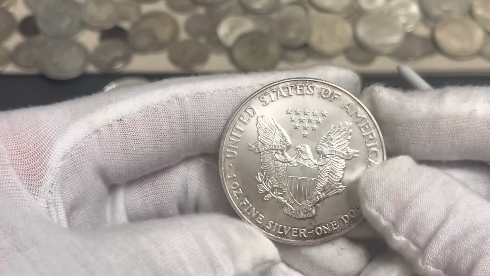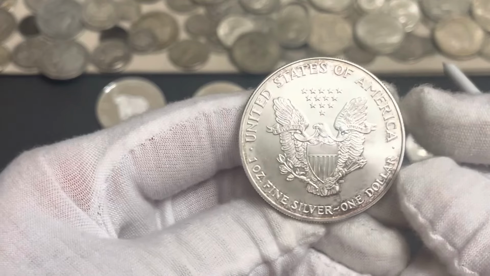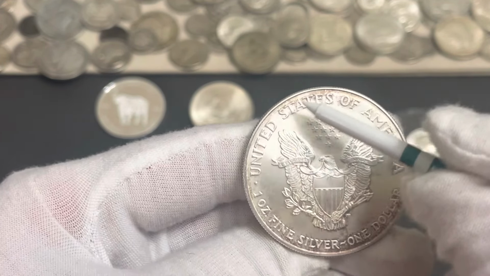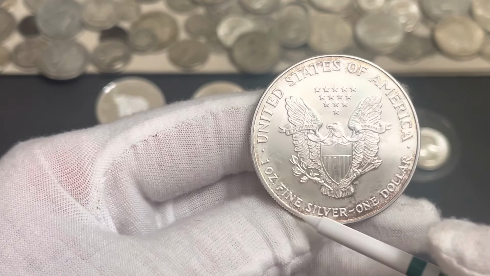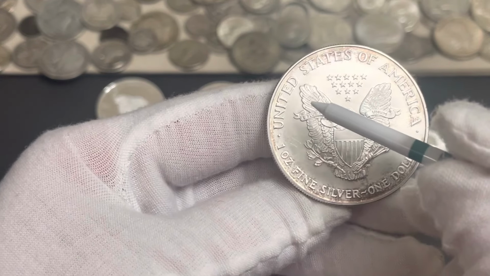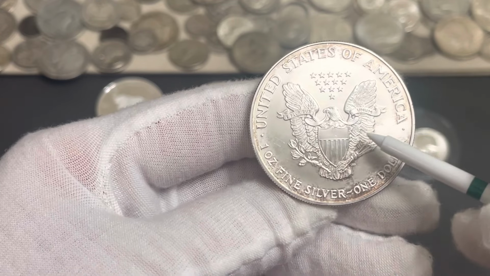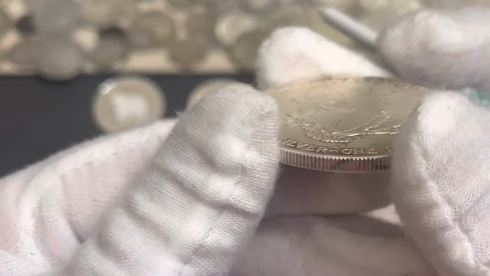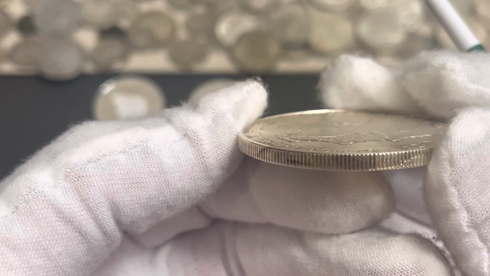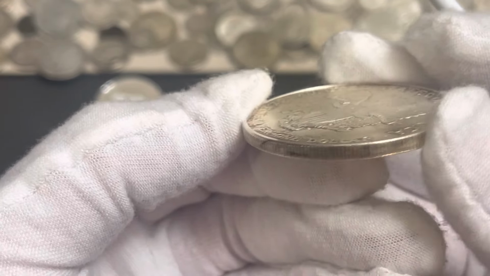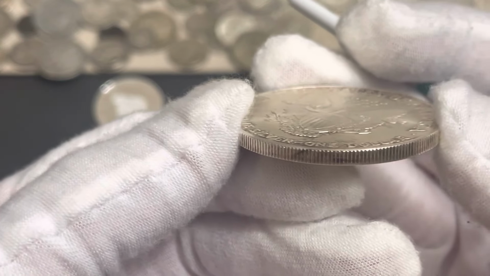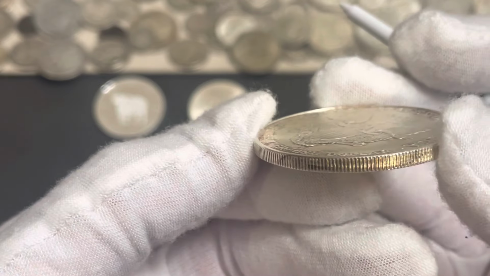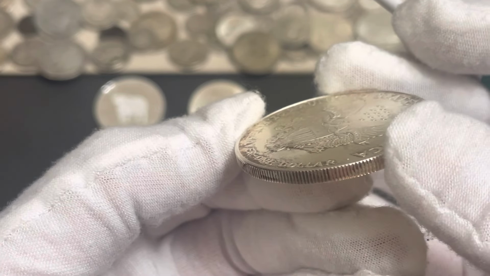But if we flip this, we're now looking at the reverse. And on the reverse, you notice how we still have that rim here. That's going to be on both sides of the coin. But the relief, and the relief on this is going to be the eagle. If I tilt the coin and go on an angle, you can see how it's slightly raised up. Now this is a 2000 American silver eagle, so this has some wear to it. But you can see how it's raised up, and over time it gets worn down.